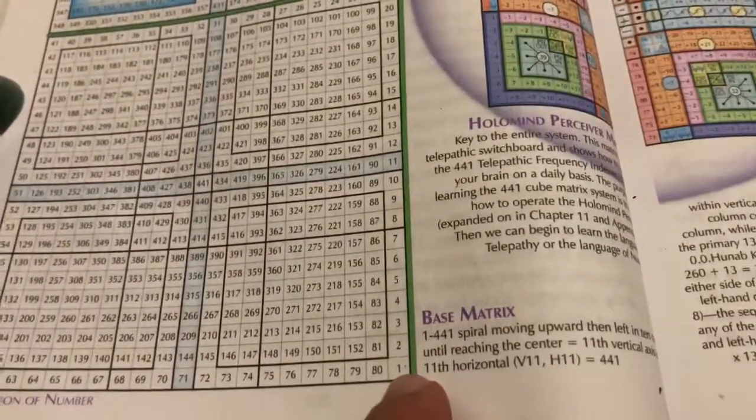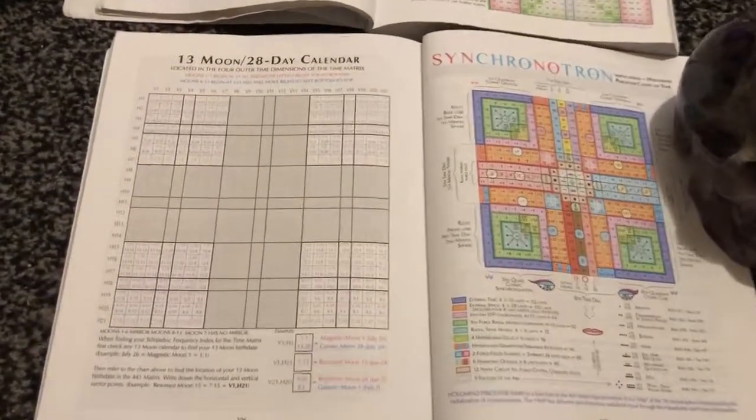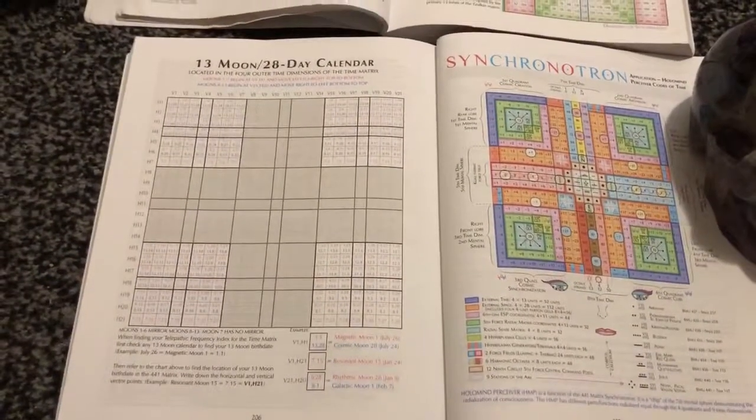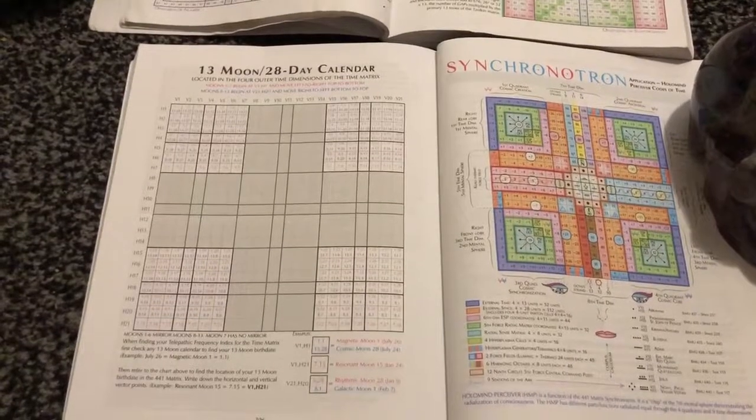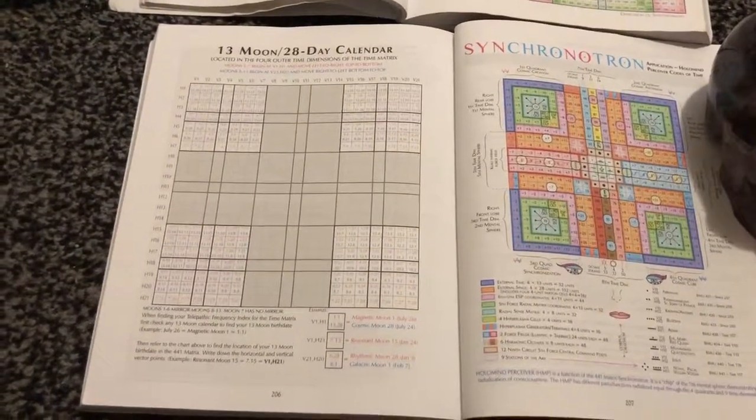And so they occupy the same space. So 1 over here is where it starts. It's 22 over here. So anyways, for the people who already are a little familiar with the 441 matrix, and whoever else just wants to listen to gain knowledge, it's all good.